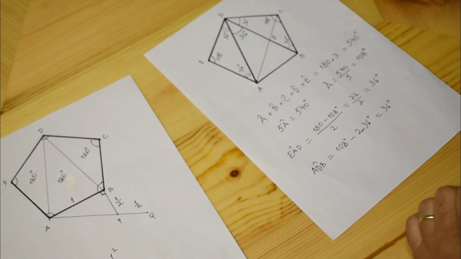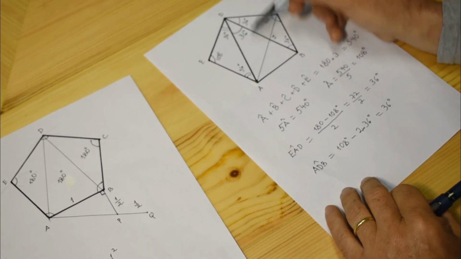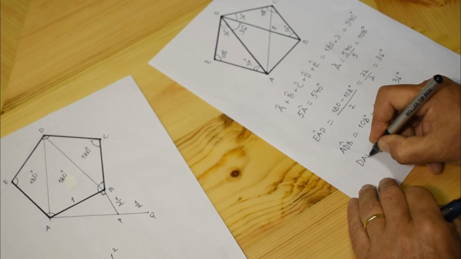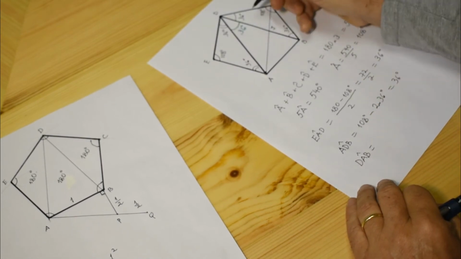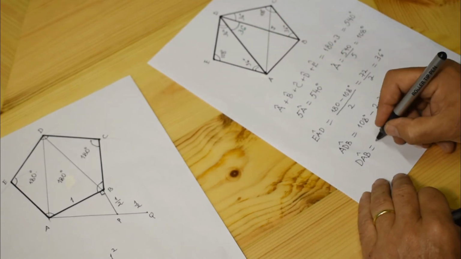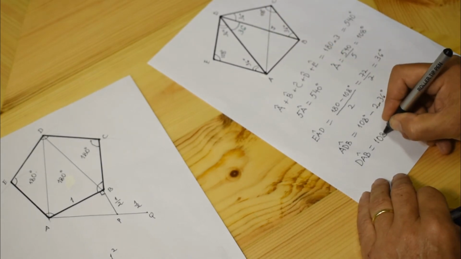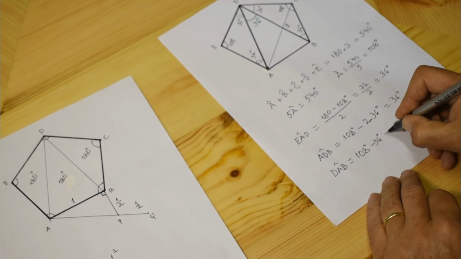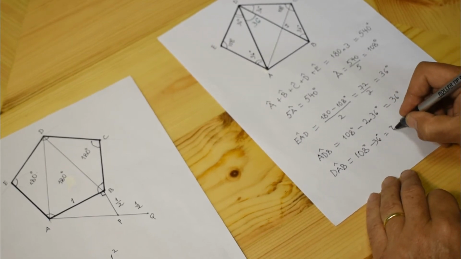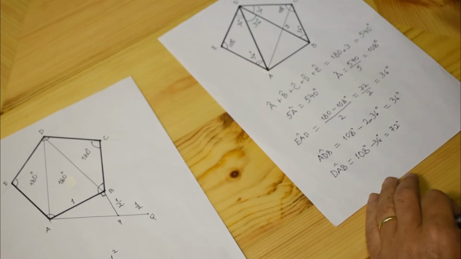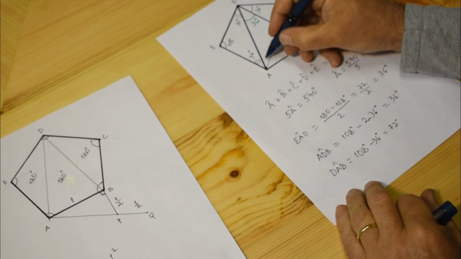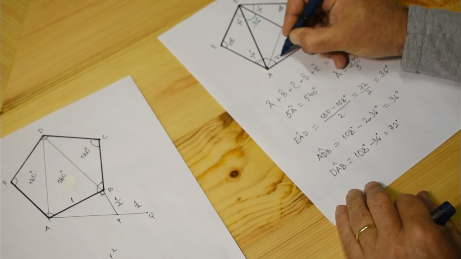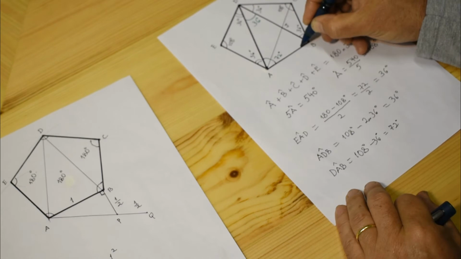And so this one, the last angle that we have here, DAB, is 108 minus 36, which leaves us with 72. And similarly, this other angle is 72. This angle is 72, and this angle is 72.